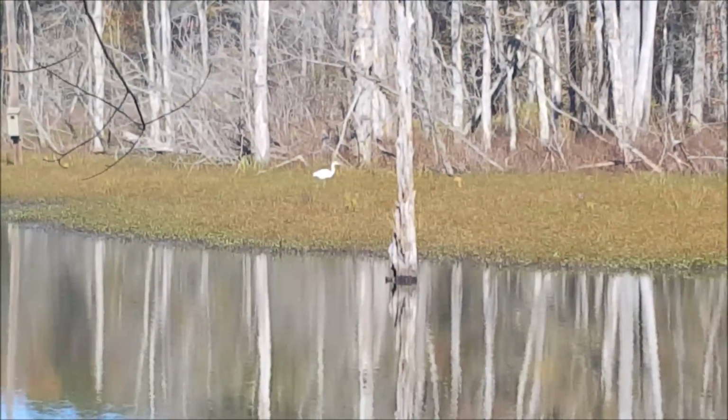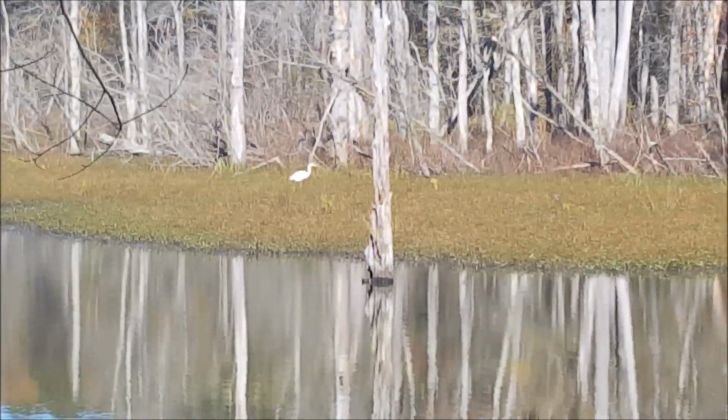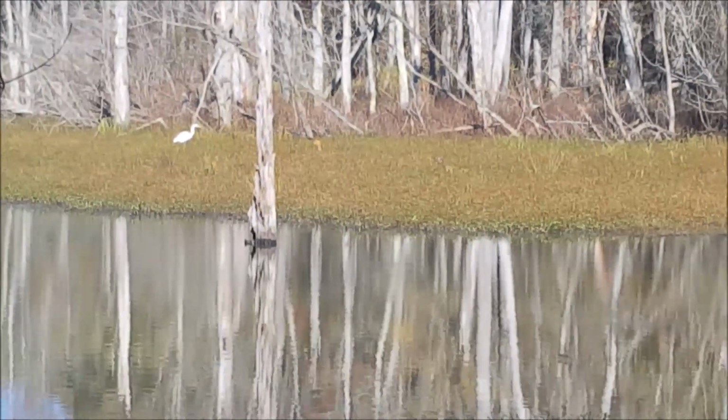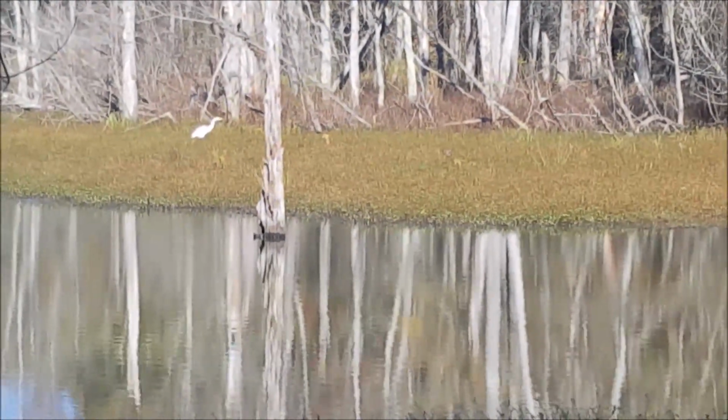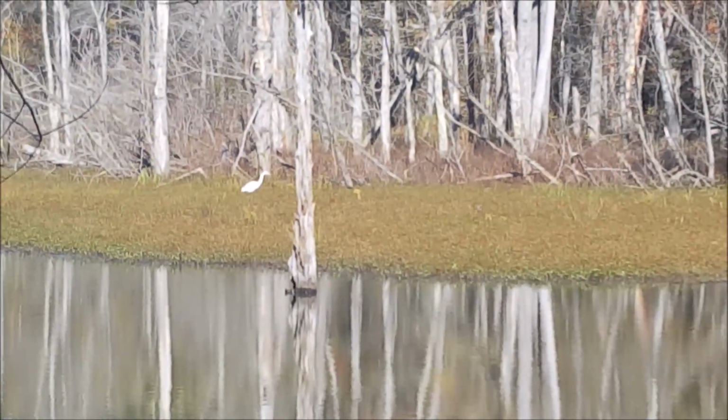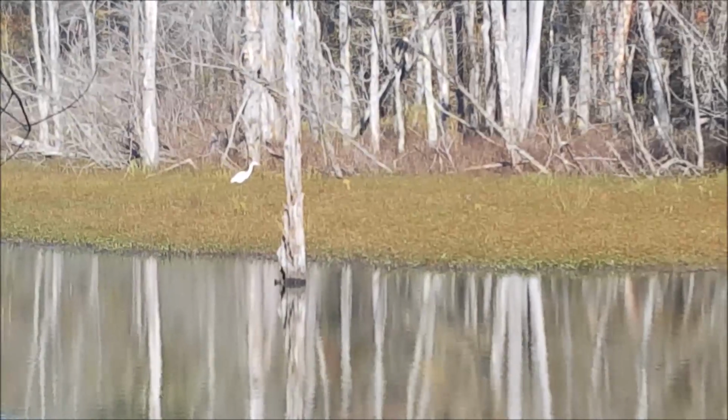There's a cousin of the great blue heron, probably a great white egret. It's difficult to tell from this distance for me anyway. And to the left of it you can see a post with a box nest that's been placed there for birds.